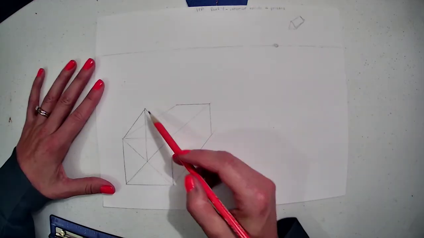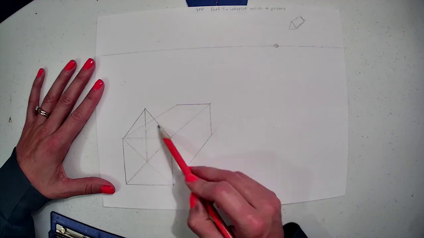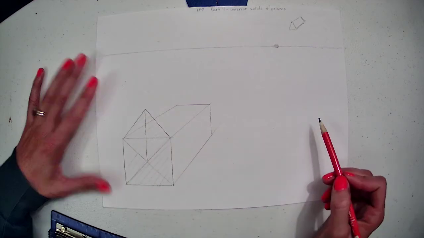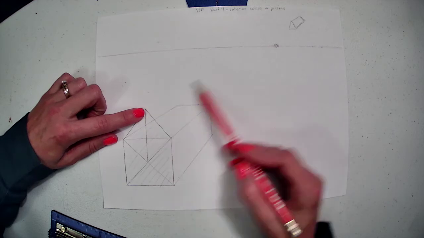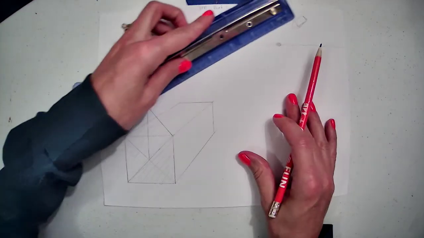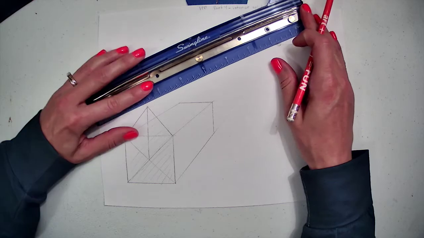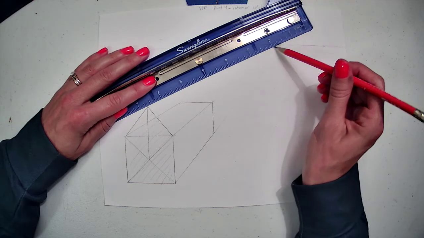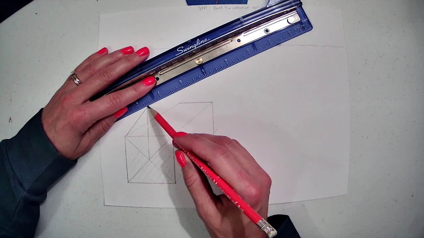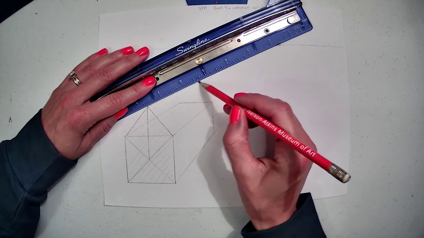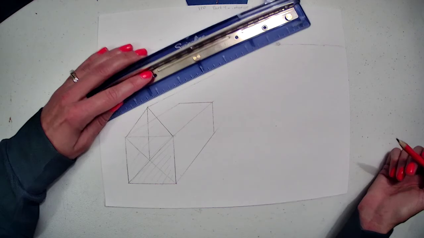All right, so I have the front flat side that faces me done. Now what I'm going to do is give it depth. So I'm going to go from here to here. And just like you know about perspective already from other things we've done, you could go all the way, but you're going to end up erasing some eventually. So let's not go all the way. Let's go from here till we reach, oh, maybe there. That's probably plenty.